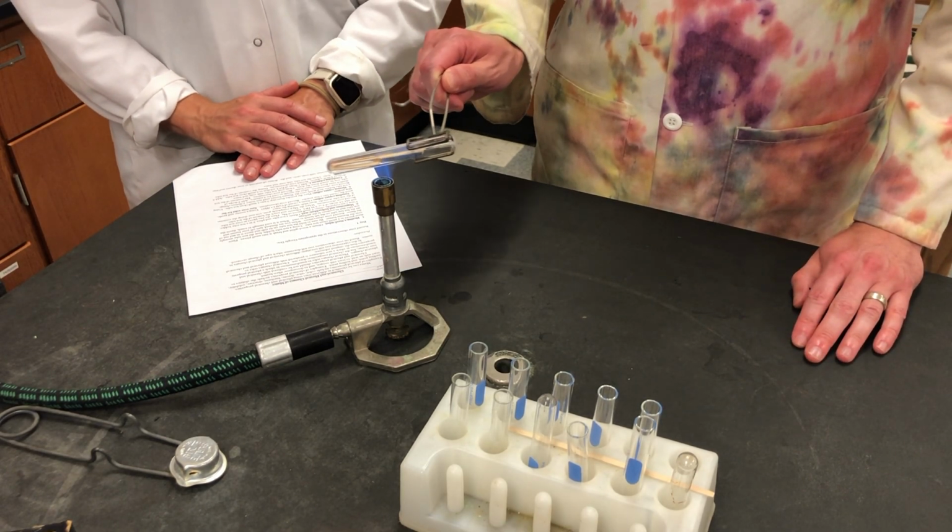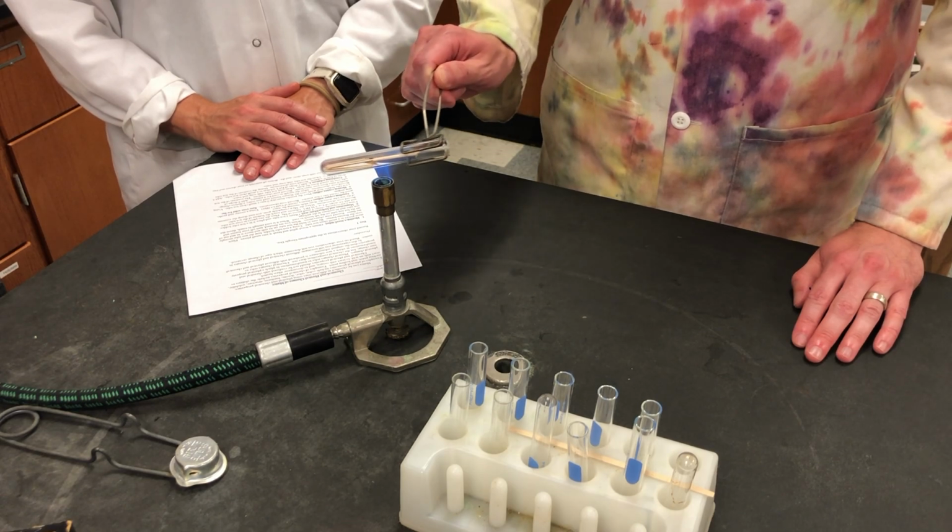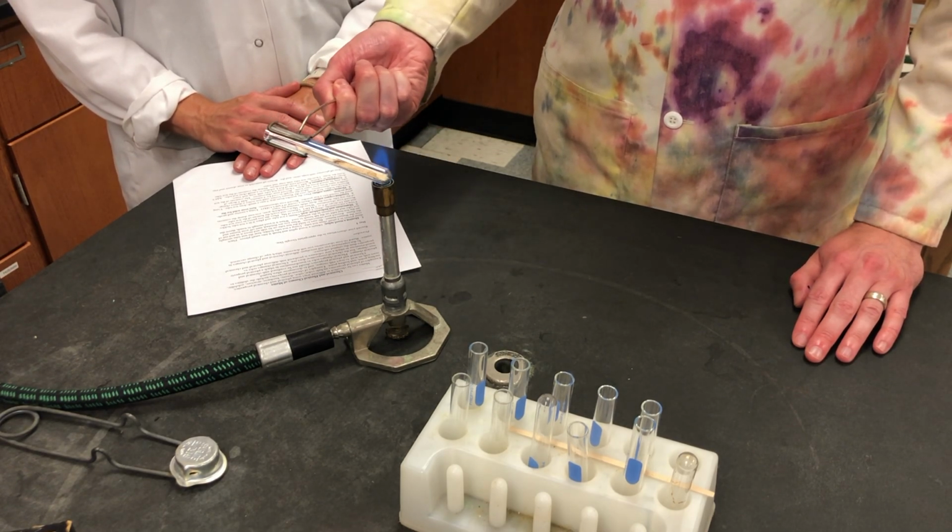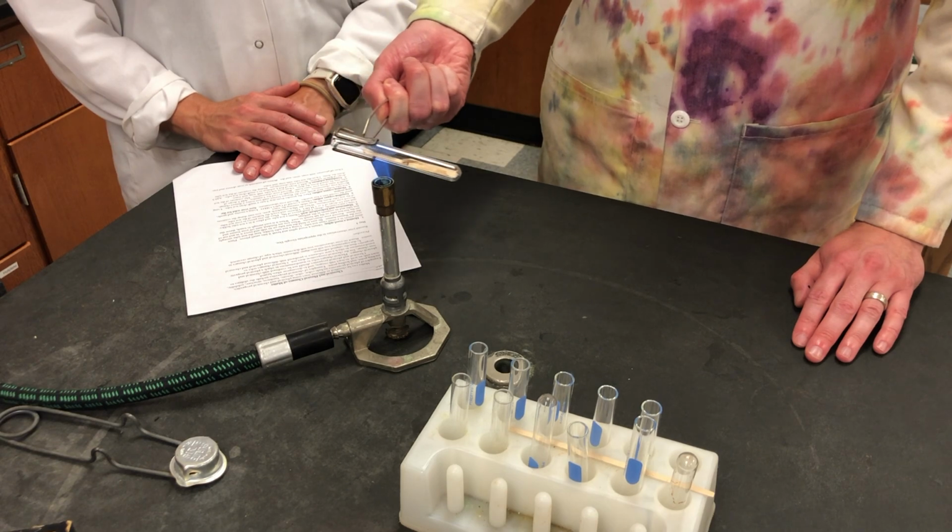Using the test tube holder, we're going to tilt the test tube at a diagonal and move it in and out of the flame.